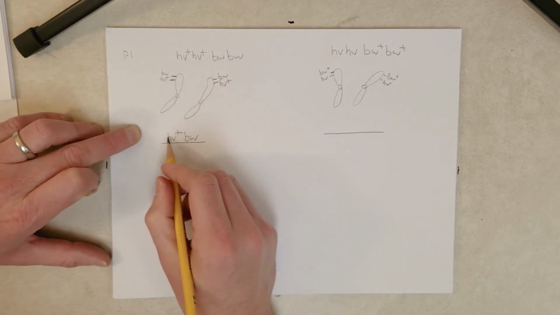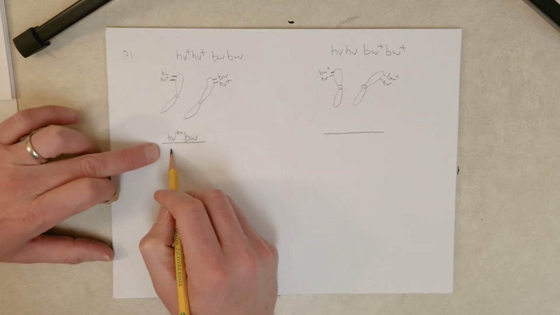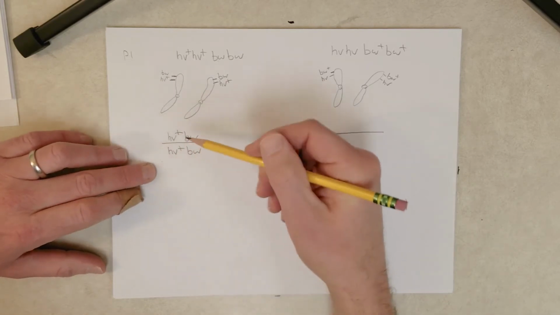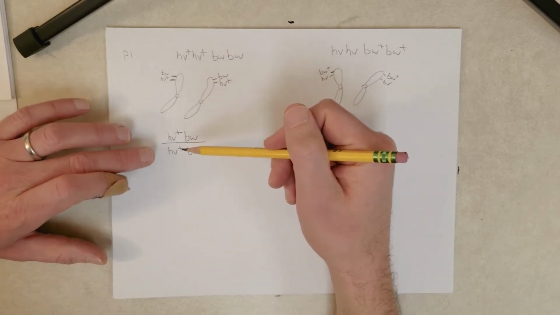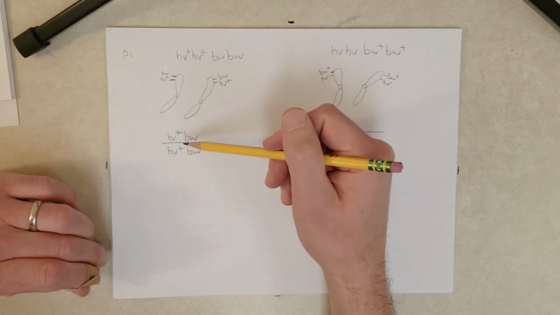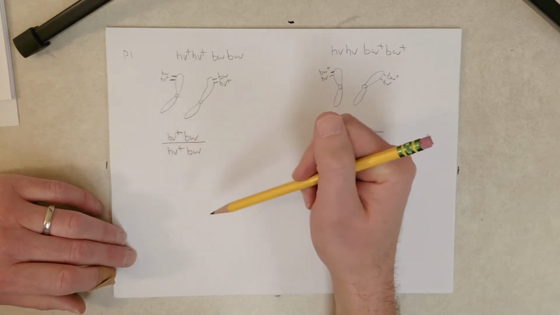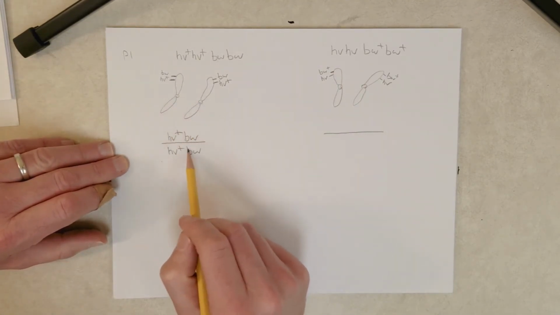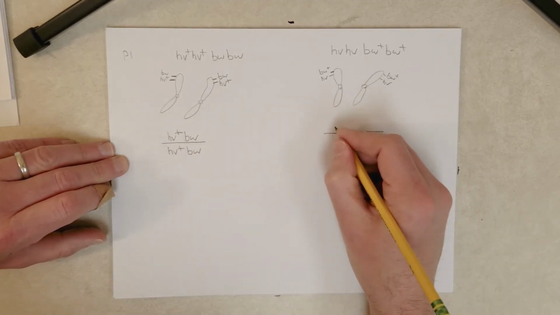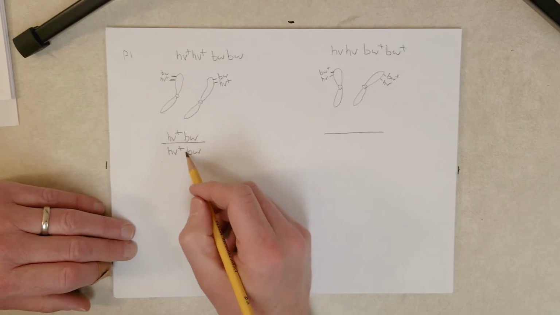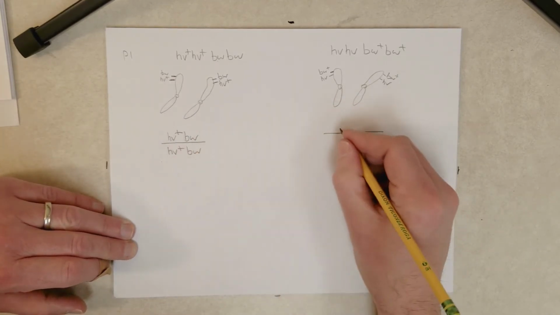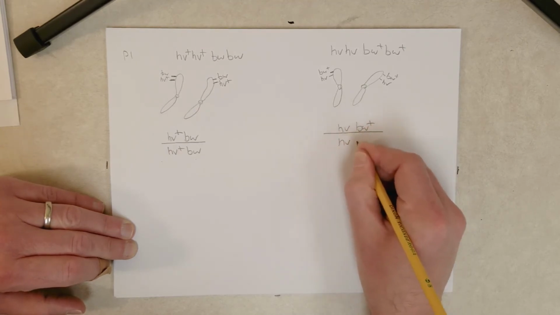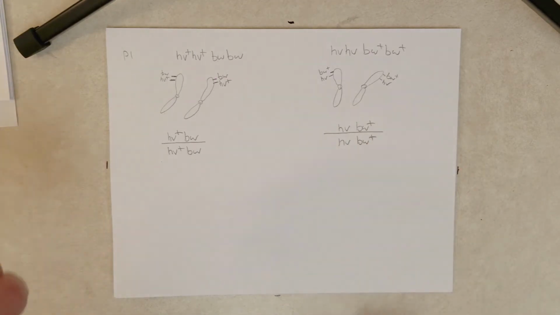Now, we put the genotype of the homologous chromosome below the line. HV plus BW. And it doesn't matter which chromosome you choose to put on the top or the bottom. You just need to put one up above the line and one genotype below the line. And here they're identical, but it doesn't need to be the case. These won't always be identical, which is the value of showing the arrangement like this. Okay, so we can do the same thing for this parent. HV is with BW plus, and HV is with BW plus.